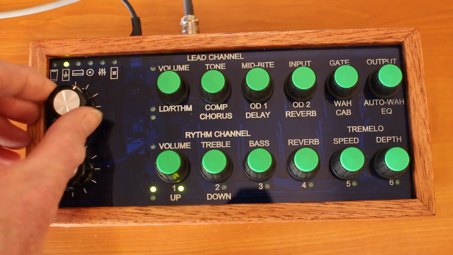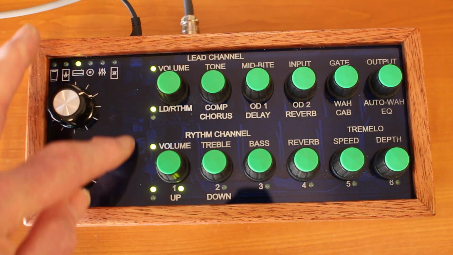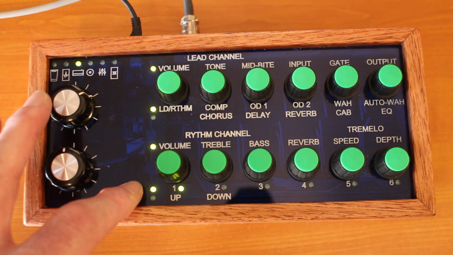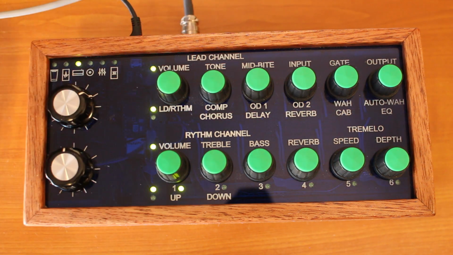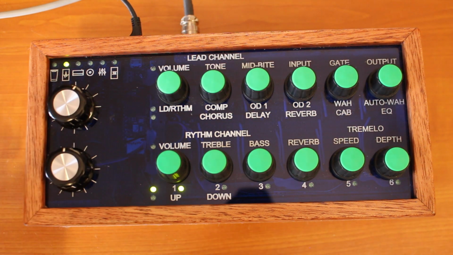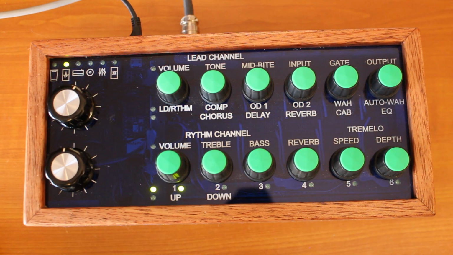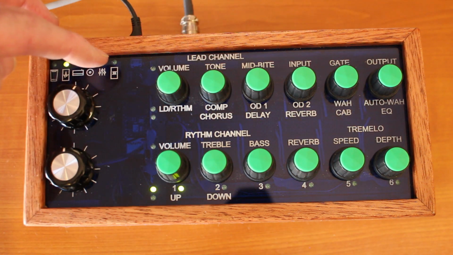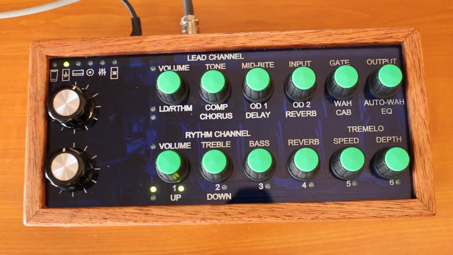There are some LEDs you can see coming on and off down here. These LEDs indicate when these labels are valid. Obviously, when we switch away from the Tone King itself and, say, look at the pedals settings, those labels no longer apply, and so the LED goes out to indicate that.